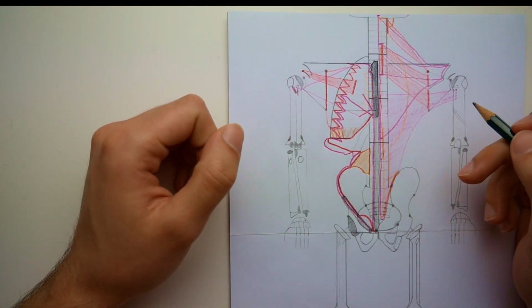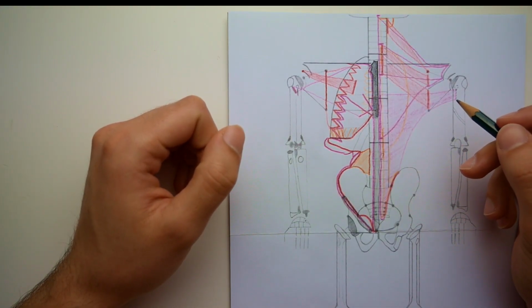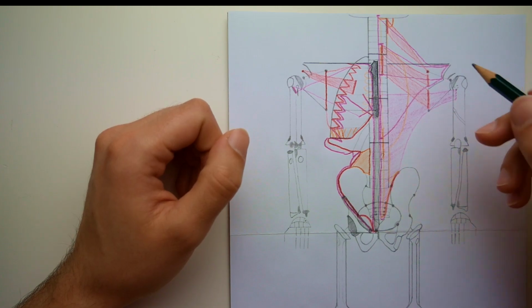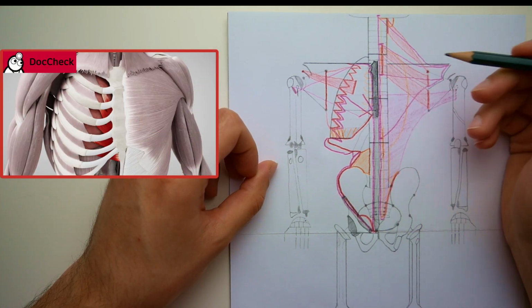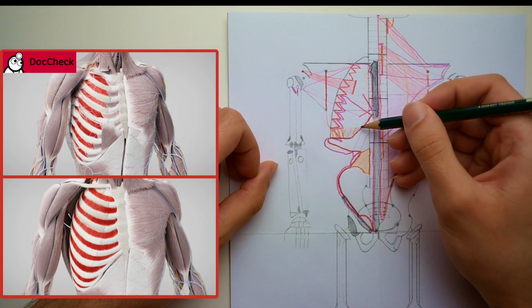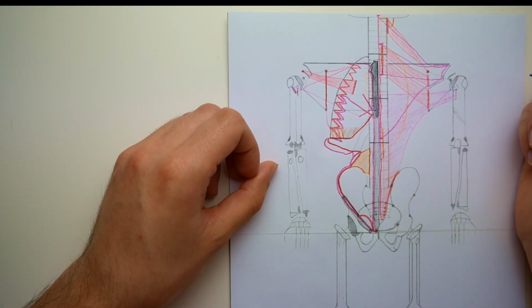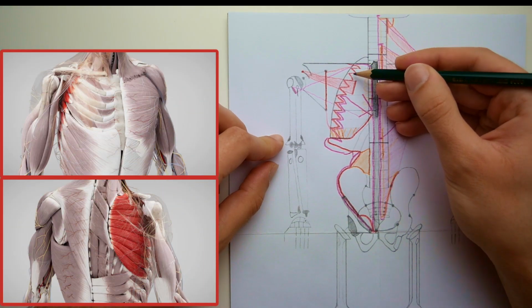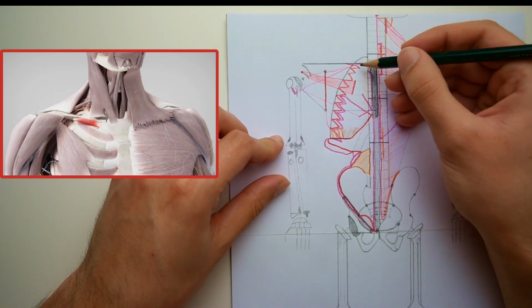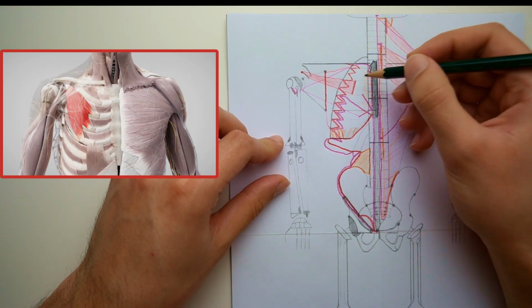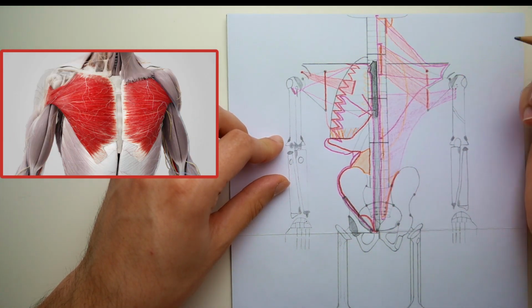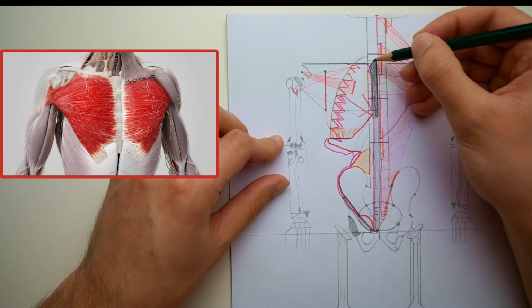Lastly, a quick summary. The four thoracic wall muscles consist of musculus transversus thoracis and of the three intercostal muscles. The anterior thorax muscles are the musculus serratus anterior, musculus subclavius, musculus pectoralis minor, and musculus pectoralis major.